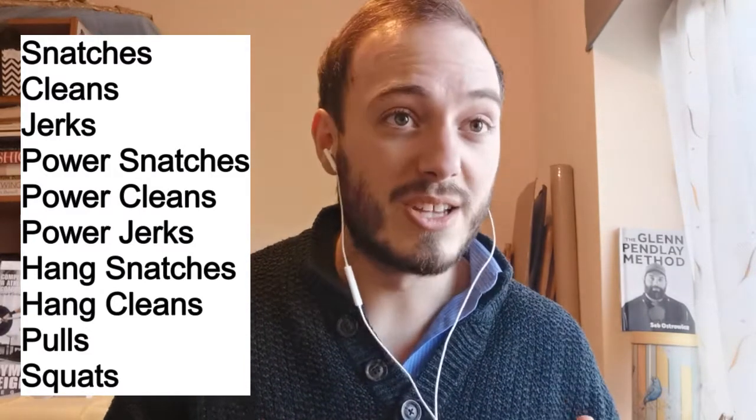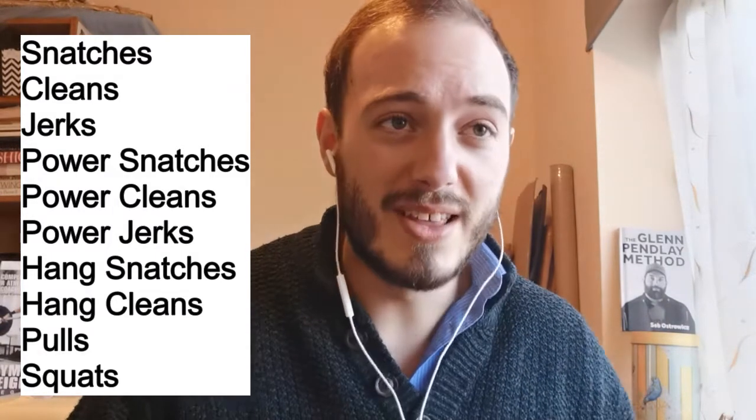And what essentially the work found is that exercises like snatches, cleans, jerks, power snatches, power cleans, power jerks are given really high priority because they have a huge carryover. Hang snatches and hang cleans pretty similar. Pulls and squats also prioritized for those similar reasons. So what we can know from that is that snatches and close variations, cleans and close variations, jerks and close variations, and then squats and pulls are going to be the mainstay of any weightlifting program.